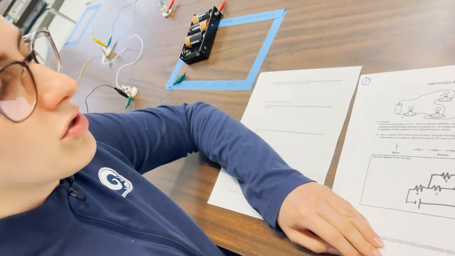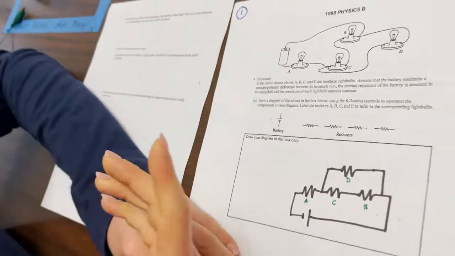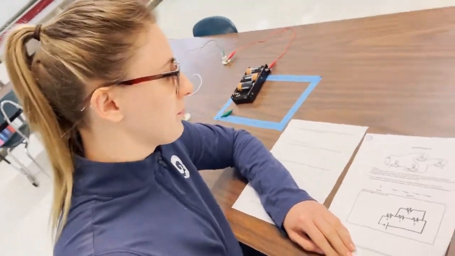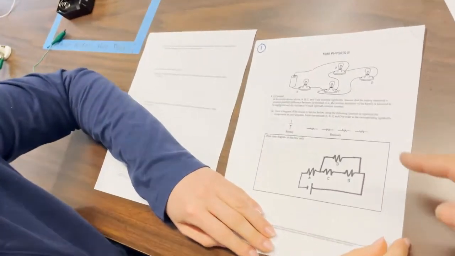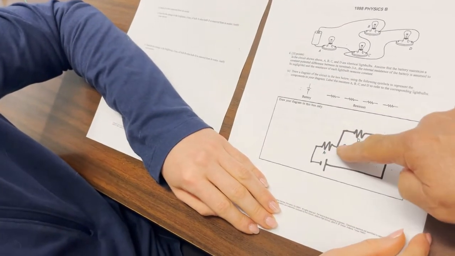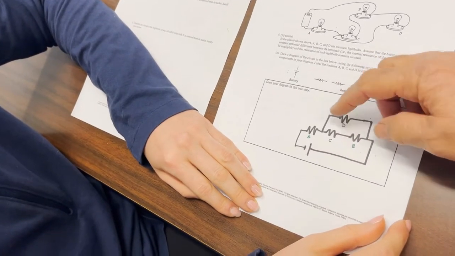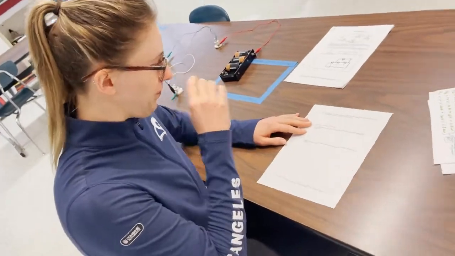And also, again, did you read? They're not using a light bulb symbol that we're used to. They're just using resistor. So you want to make sure you're doing what they ask you to do. Now it doesn't have to look exactly like this, as long as you've got this in series with the battery, and then these two are in parallel. This one has 1, and this one has 2 in parallel. You're good.